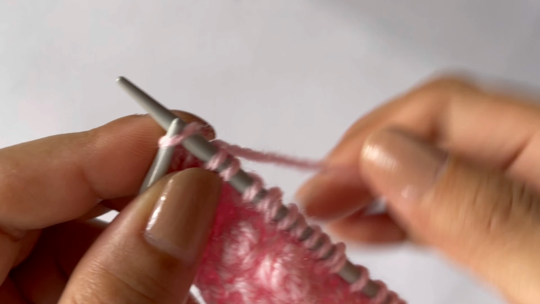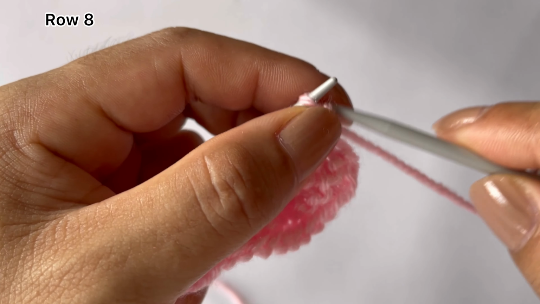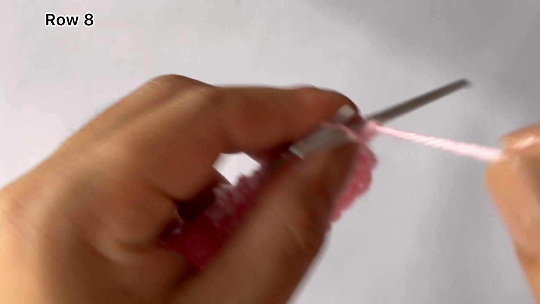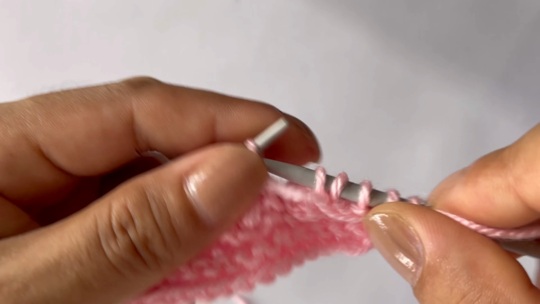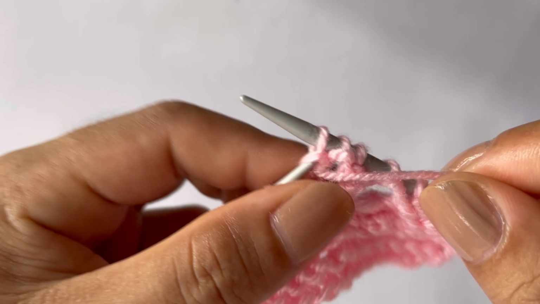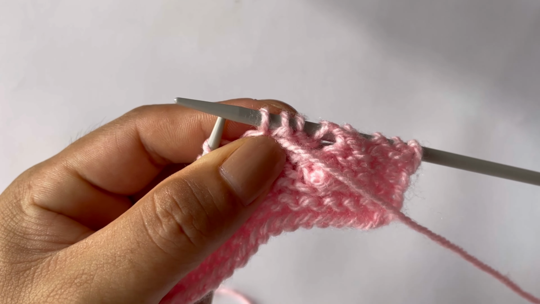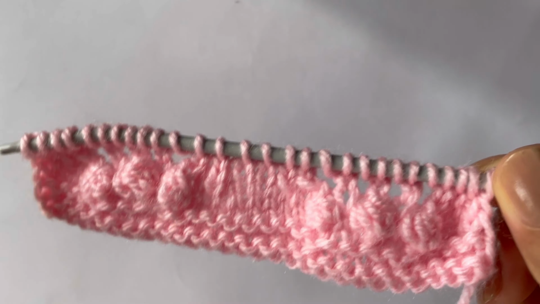Row 8, purl all stitches. Row 9, knit all stitches.